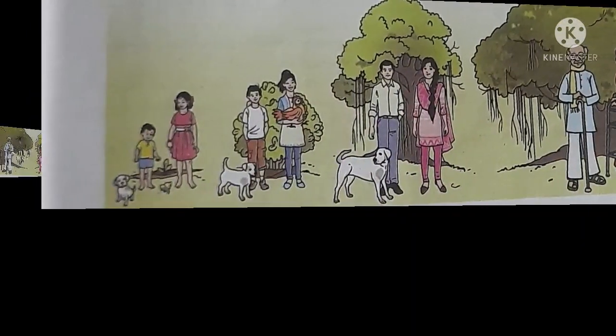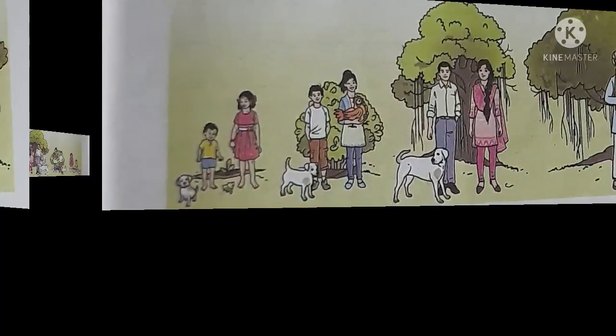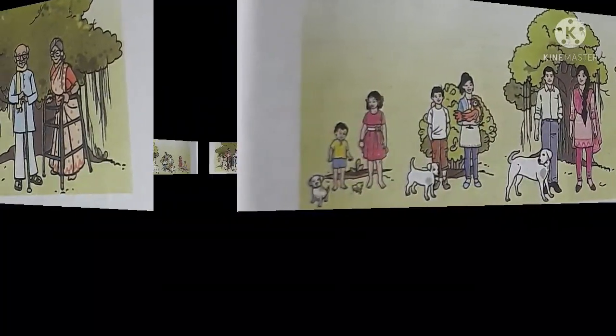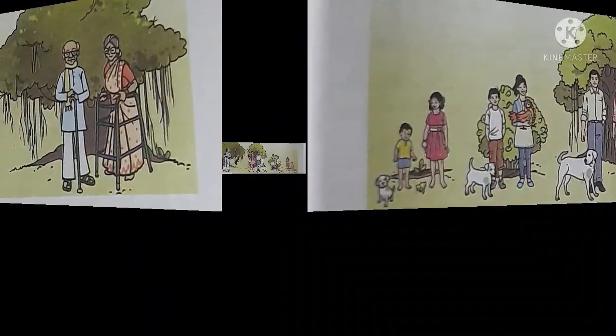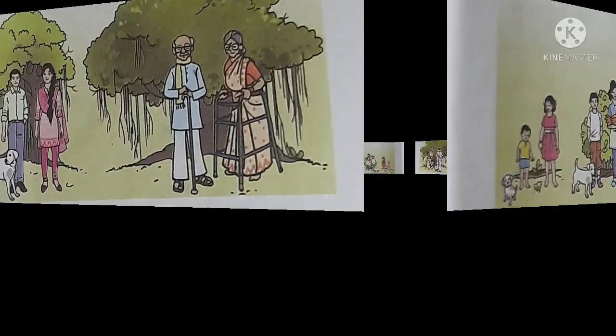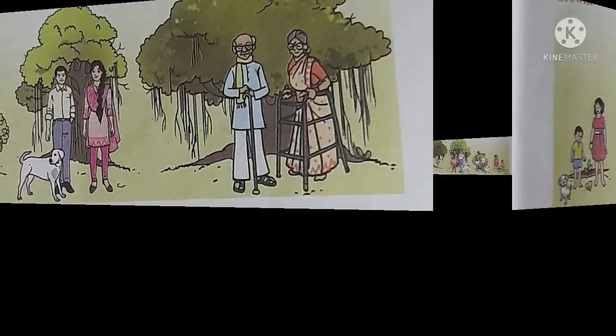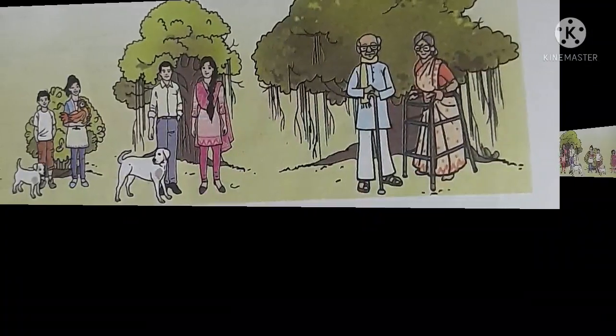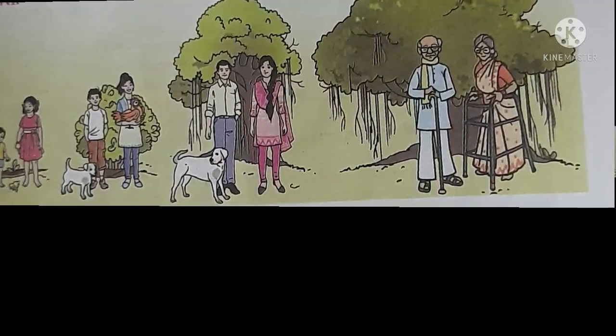I hope all of you understand very easily that the first characteristic of living things is growth. Plants and animals both are living things and growth is their characteristic. Now see the related growth experiment: sapling in a pot.